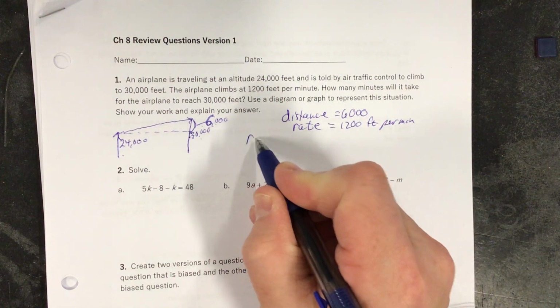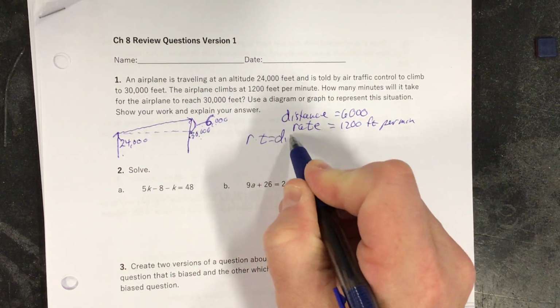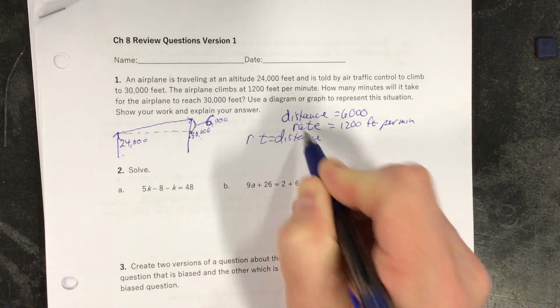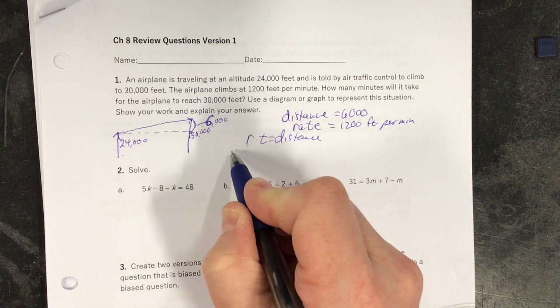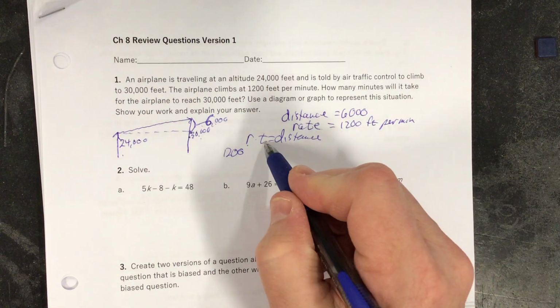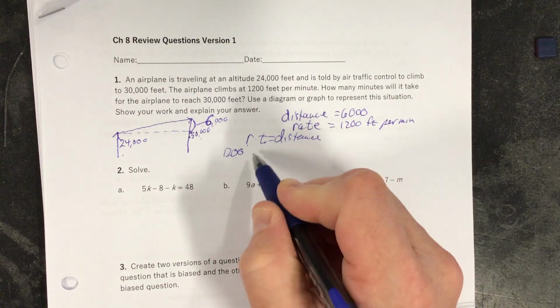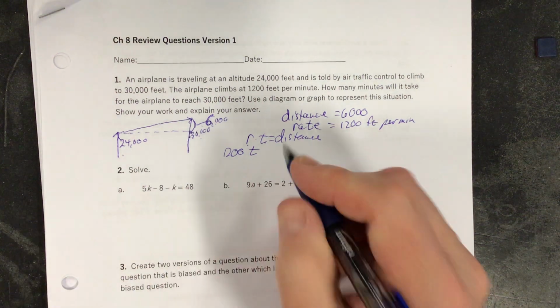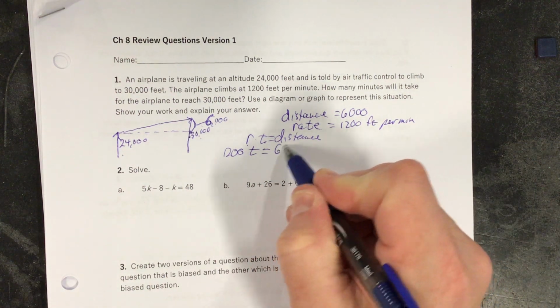I can use rate times time equals distance. My rate is 1,200 feet per minute. The time, I don't know the time, so I'm going to put T there. And I know my distance is 6,000.